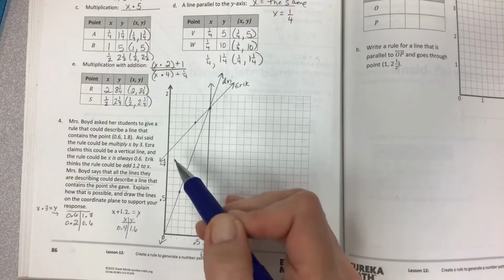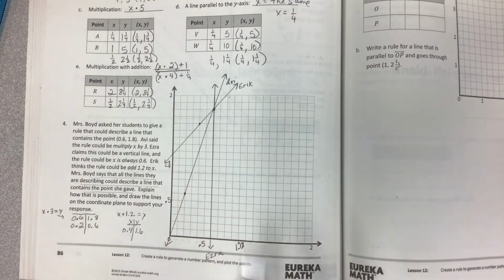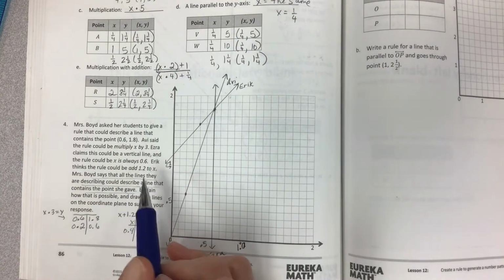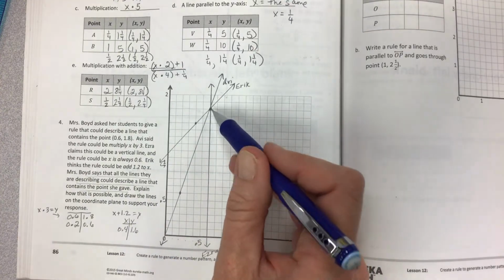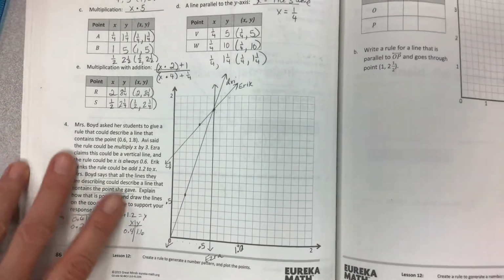Okay, so they all have different lines. That's what this is trying to get you to notice. They all have different lines. You have to apply the rule. All 3 rules could go through the same point, okay, as they do here. One could be vertical. You could even have a horizontal line. That could be another rule.